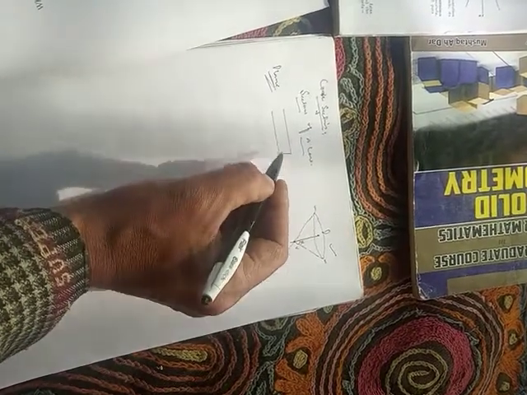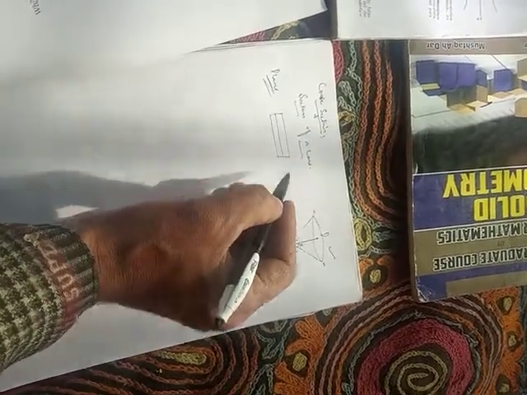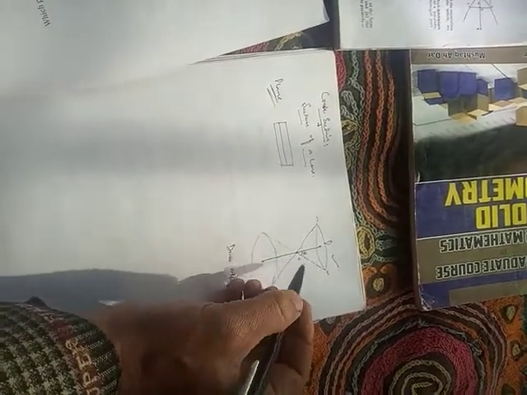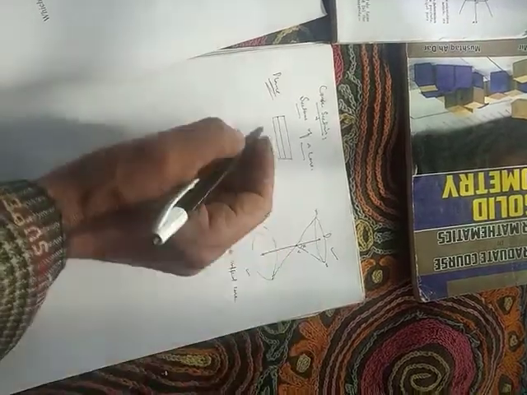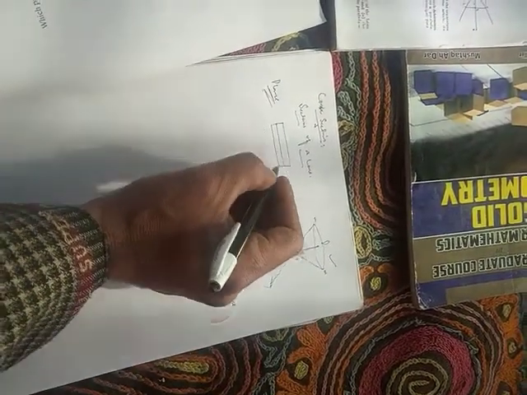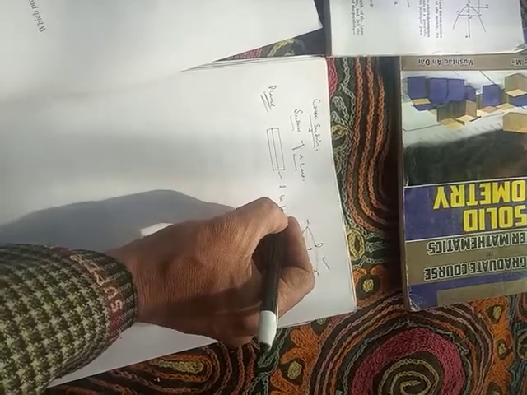Let's take this as a plane, and we will intersect this plane first. Suppose the angle formed between this plane and the fixed line L is beta.